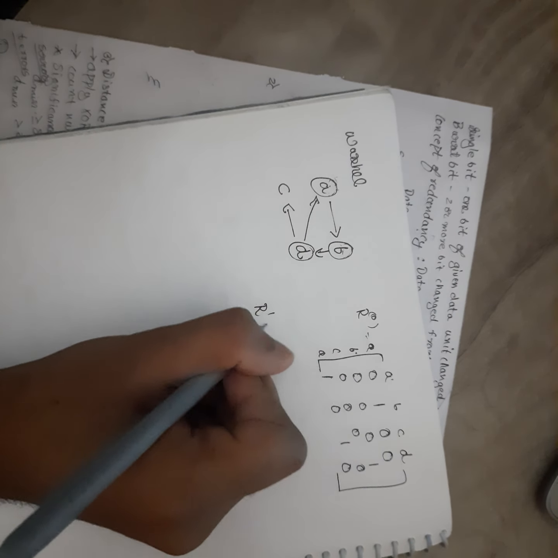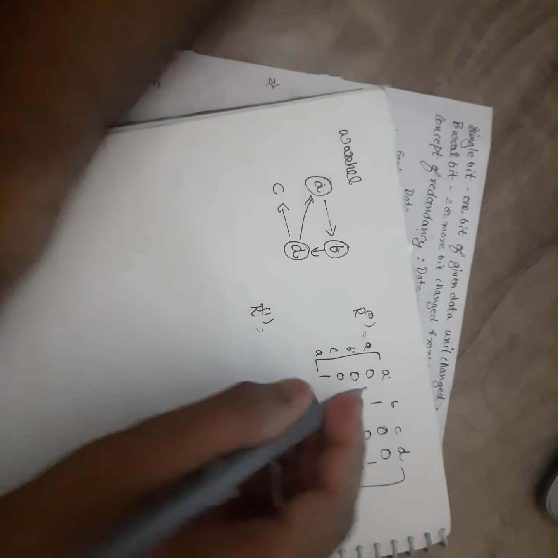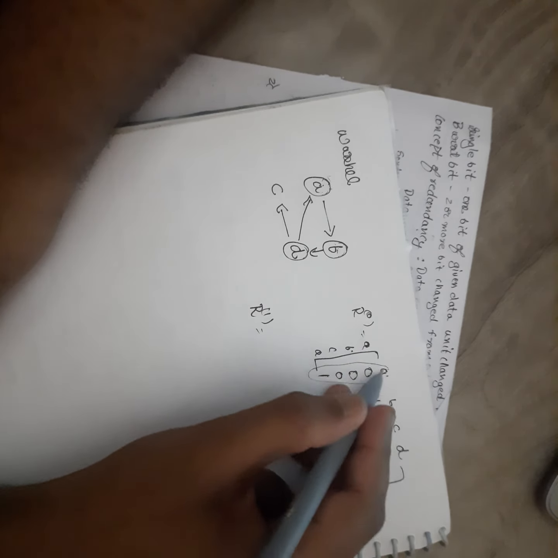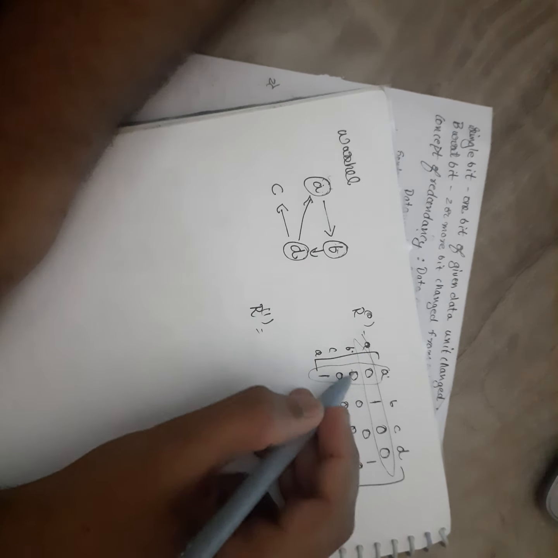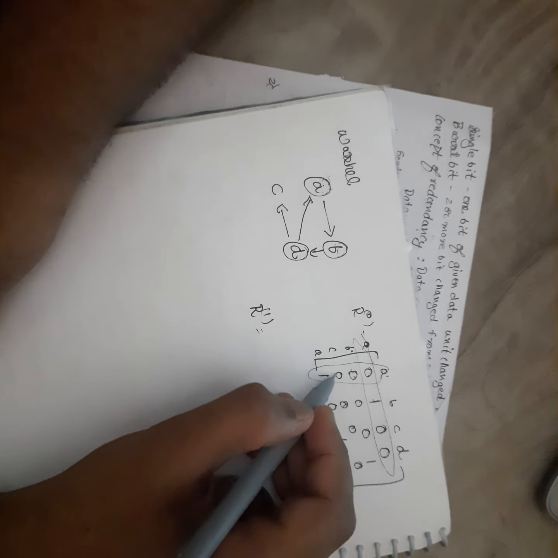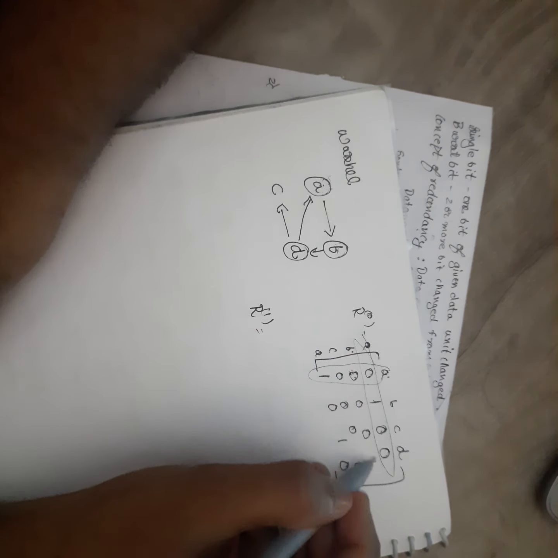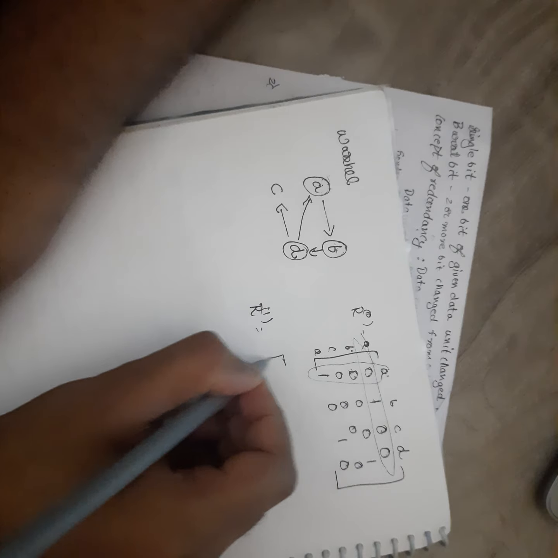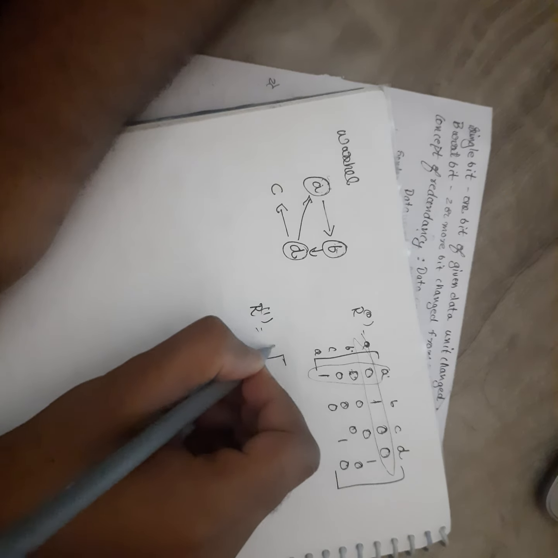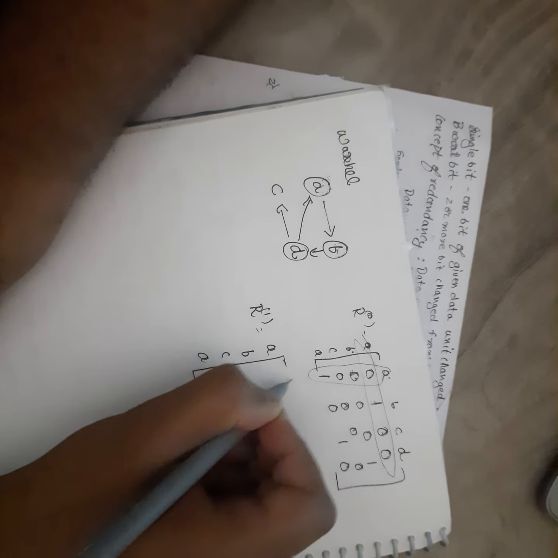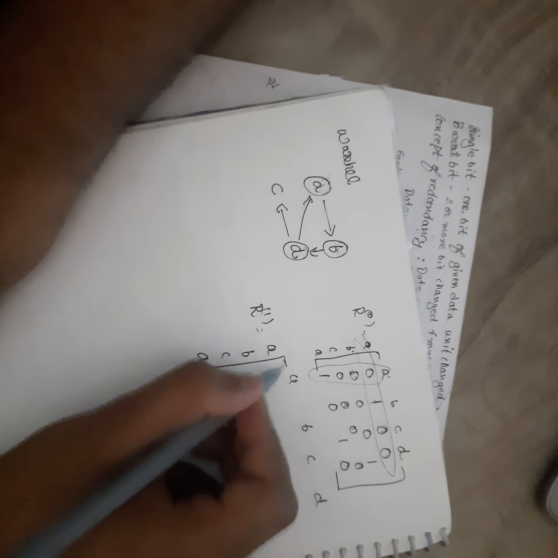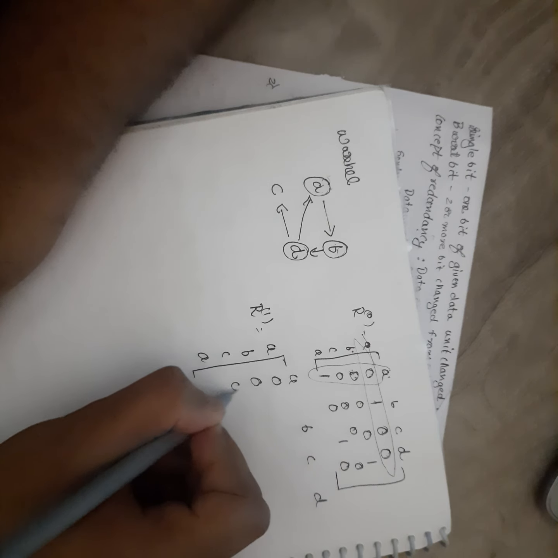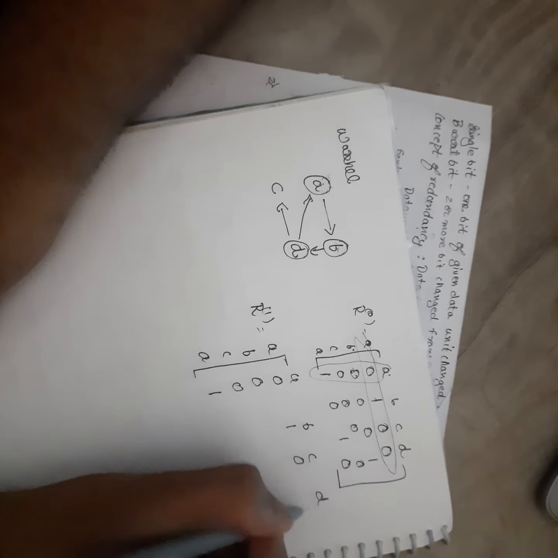Now we should write R1. Listen carefully. Here we should choose the first row and first column, and we should multiply like this to this to this and write the value here. Now let's do that. A B C D, A B C D. You should write this first row as it is, because it doesn't change.